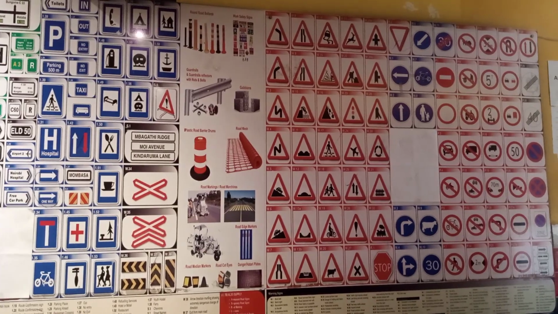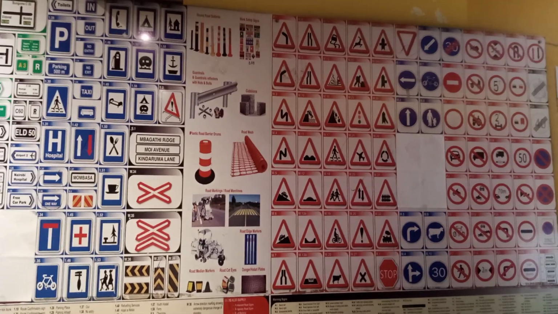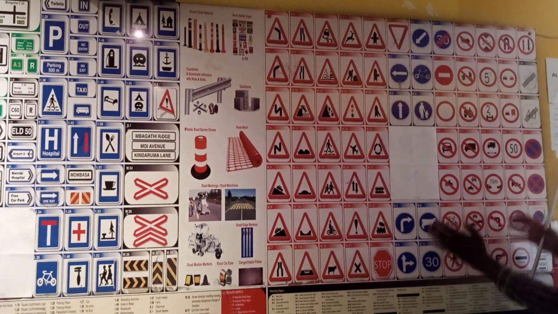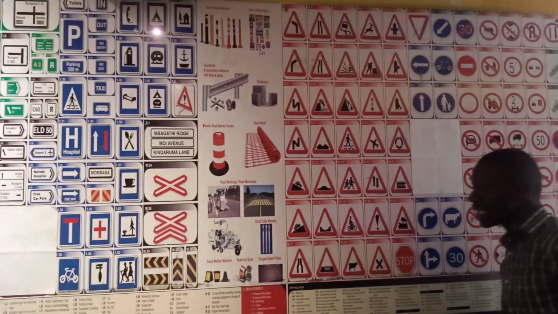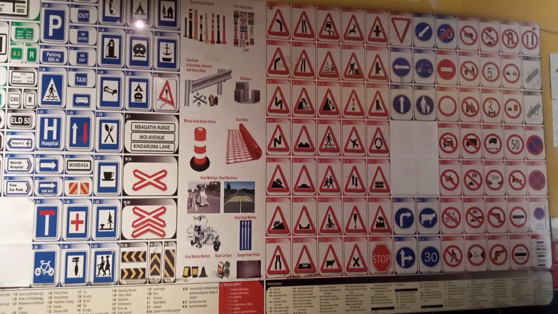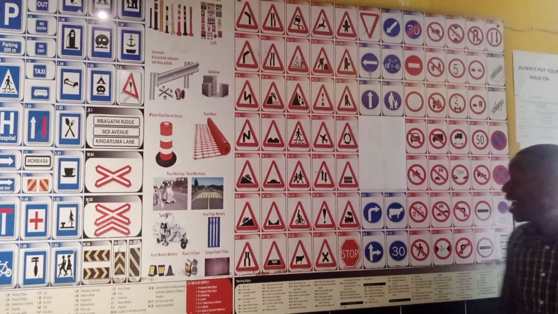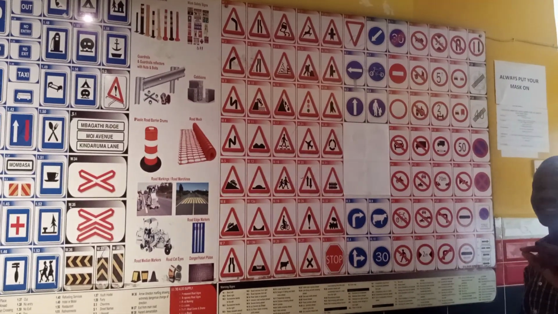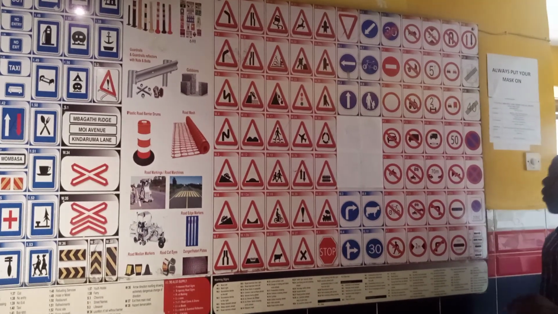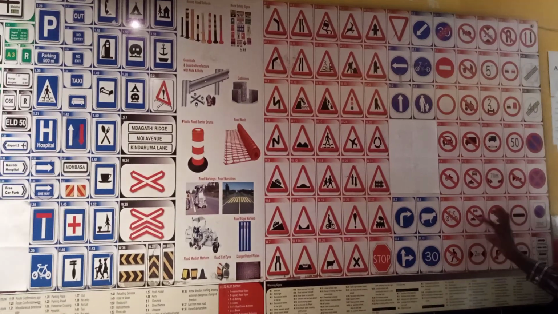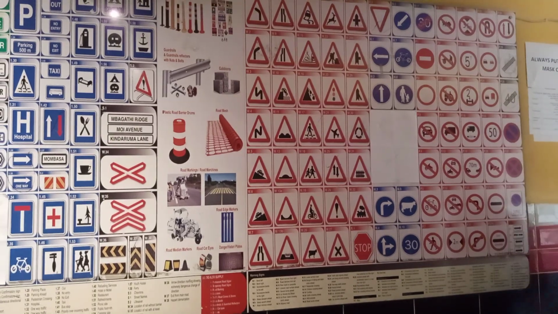Before that, you are again told that traffic road signs are classified in alphabetical order. It means these are class A, these are class B, and these are class C. Correct? The class A signs are called regulatory signs. Regulatory signs are signs which are circle in shape, most of them. As you can see, the circle signs are given a name. They are called regulatory signs.